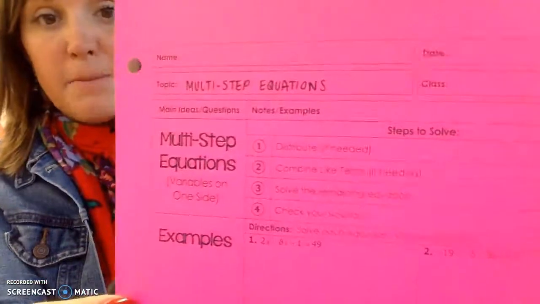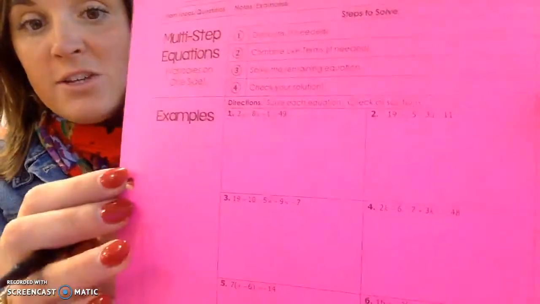All right, so I'm going to just add in that topic so we are all on the same page moving forward. Multi-step equations. And then you guys can add today's date in the class as you wish. So multi-step equations is my topic for today. I'm going to jump right in with number 1 on my whiteboard, and you guys are going to follow along with your guided note sheet.